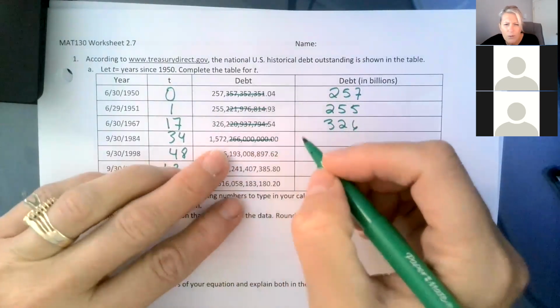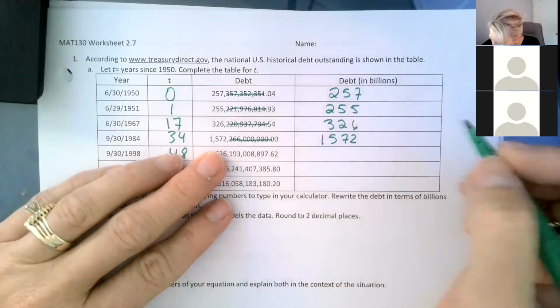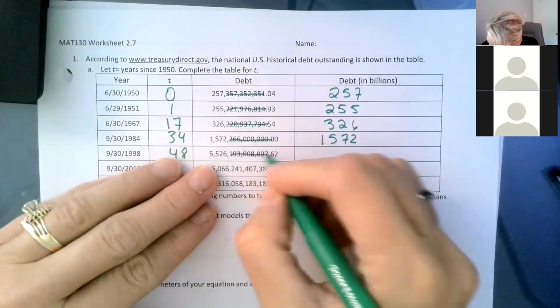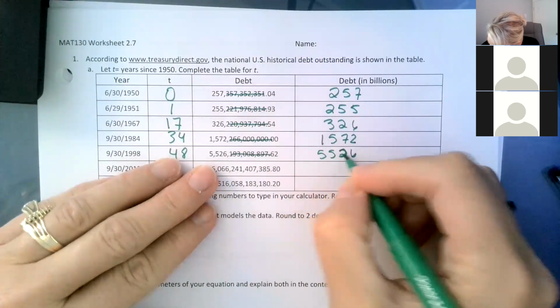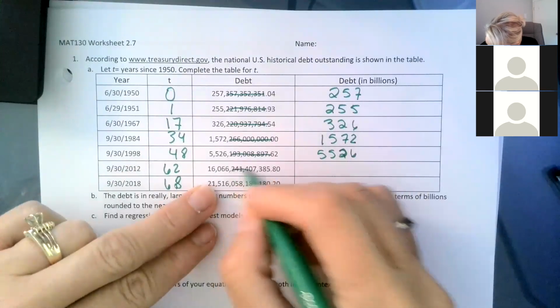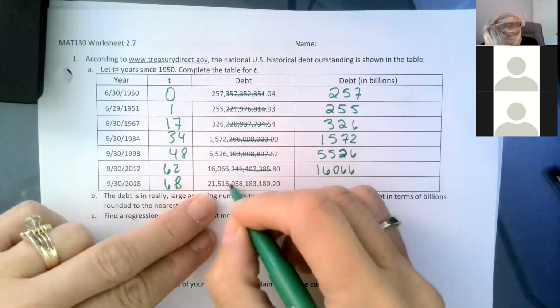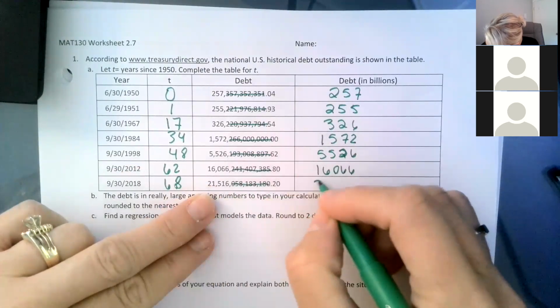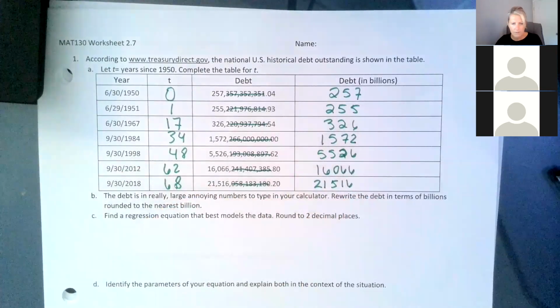So now it feels weird to write this, but there's 1,572 billion, 5,526, 16,066, and 21,516.